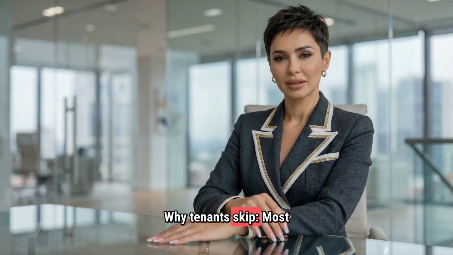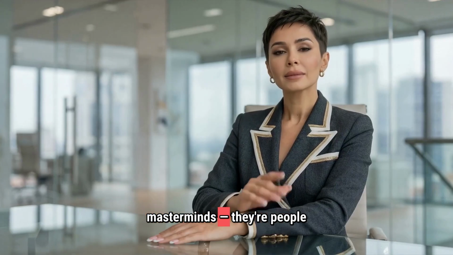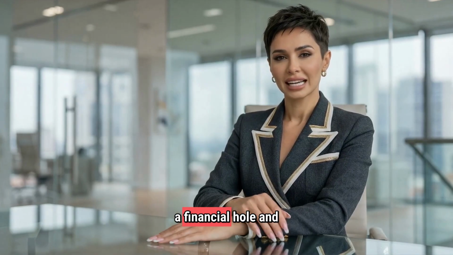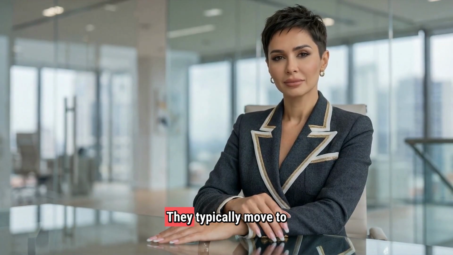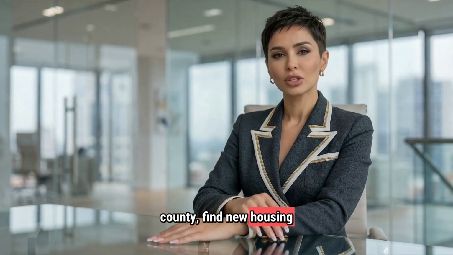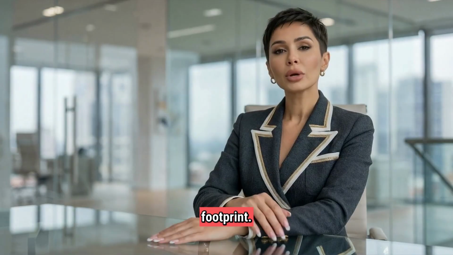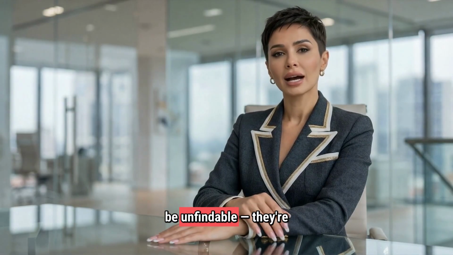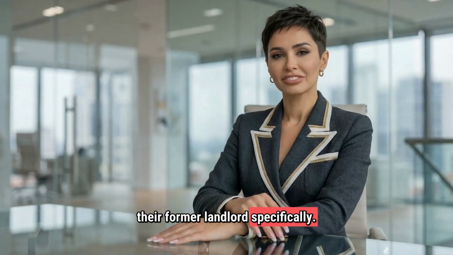Why do tenants skip? Most skipping tenants aren't criminal masterminds. They're people who found themselves in a financial hole and chose to leave rather than face an eviction. They typically move to a nearby city or county, find new housing relatively quickly, and have a fairly normal digital footprint. They're not trying to be unfindable, they're just trying to avoid their former landlord specifically.